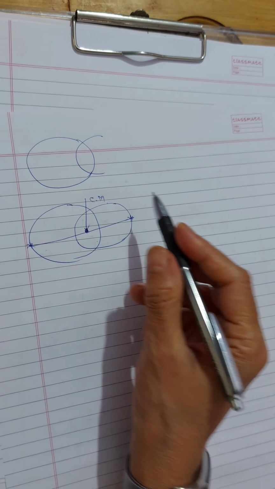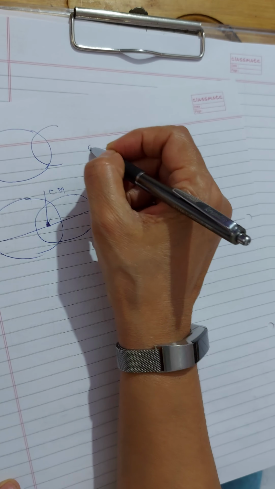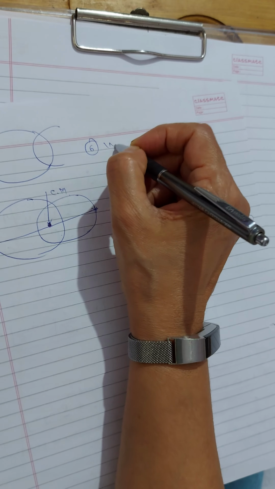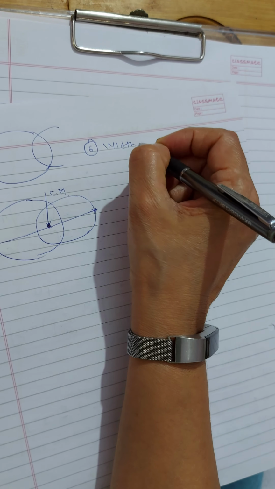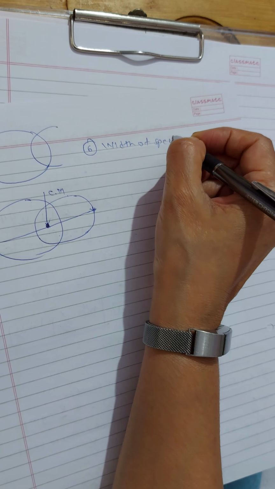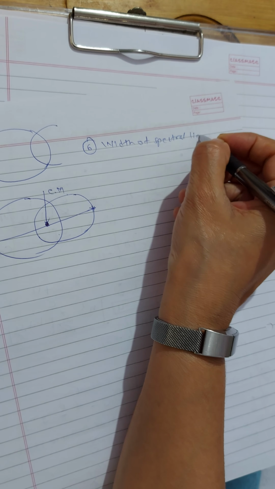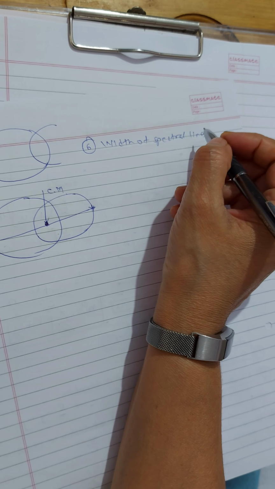The next application, application number 6, is the width of the spectral line. Now what is a spectral line?